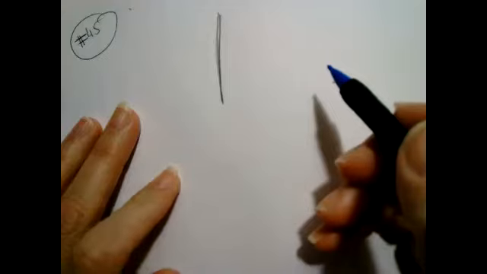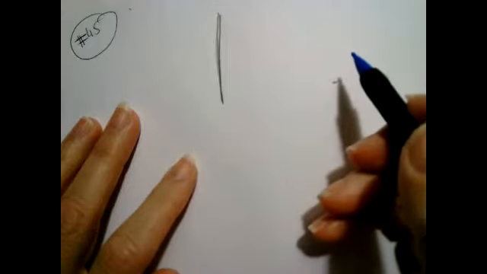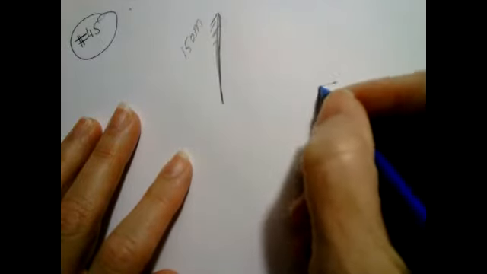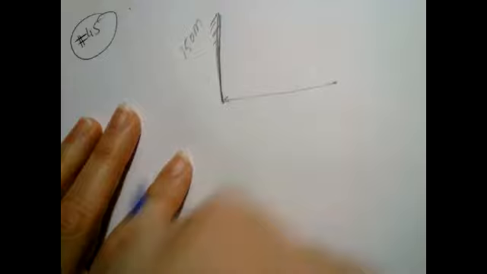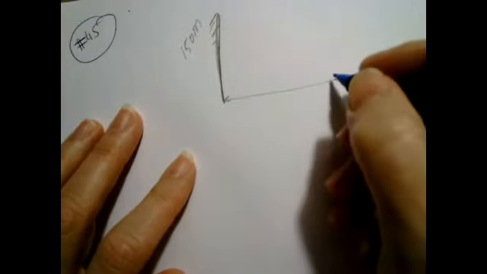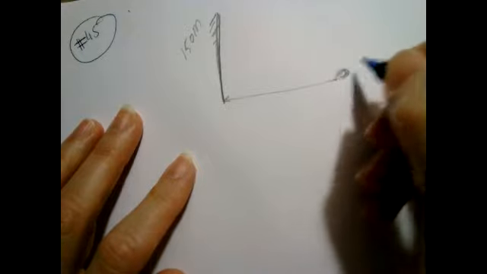The boat is sailing toward the skyscraper, which is 150 meters tall, going this way. I'm bad at drawing, so this is a boat.